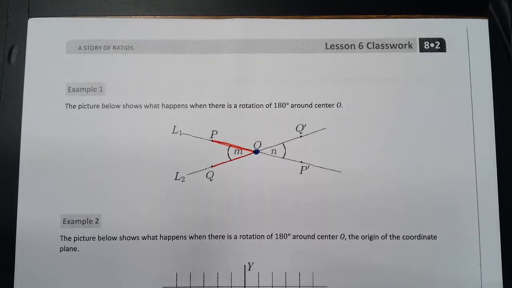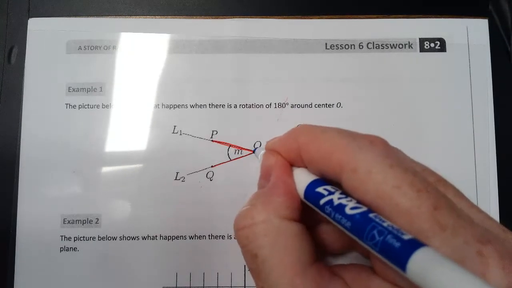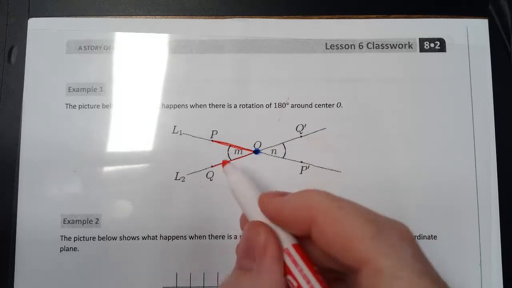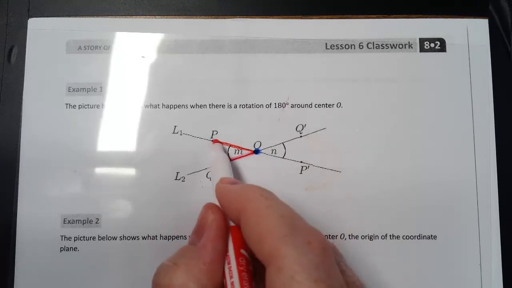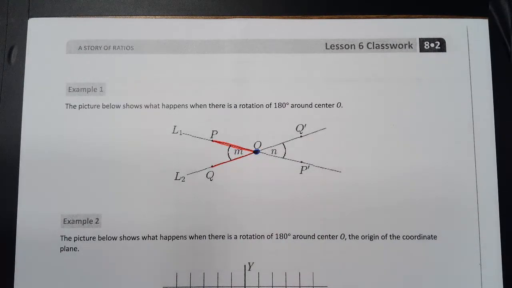And so what they did is they did a 180-degree rotation. We can check it ourselves with our own transparency. Label O, the center. Label the original angle, which is POQ right here. And then we rotate 180 degrees. Now you might be saying, Mr. Baylor, how do we rotate exactly 180 degrees? Well, let me show you what I do. The first thing you need to know is that 180 degrees is a straight line.